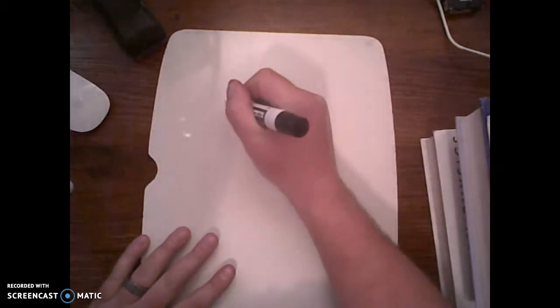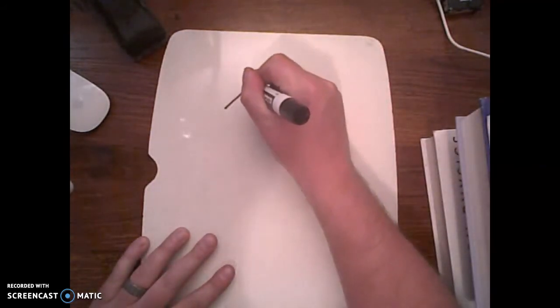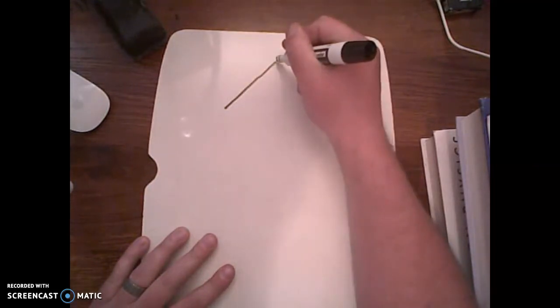So to prove this to you, I'm going to draw a picture. Let's take one square. We're going to draw it kind of slanted.